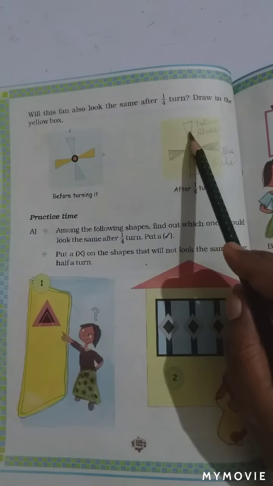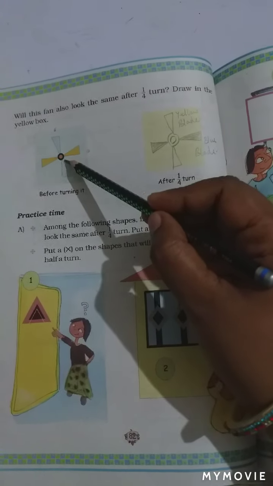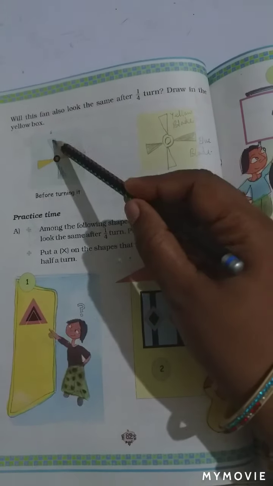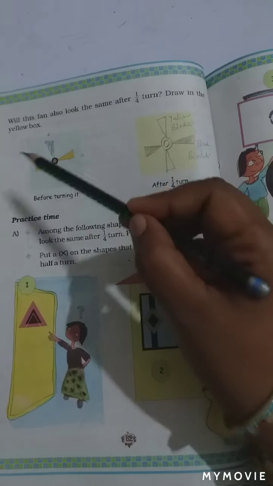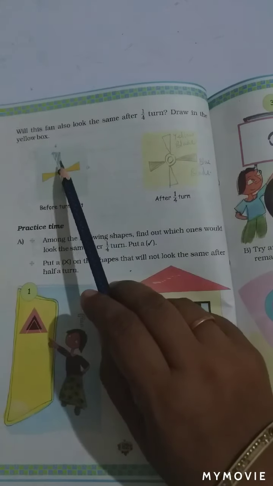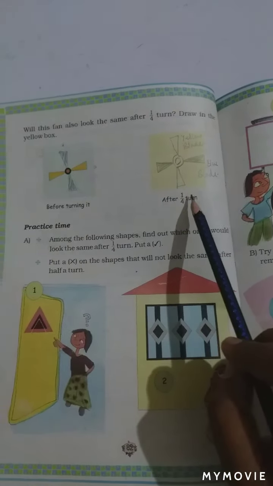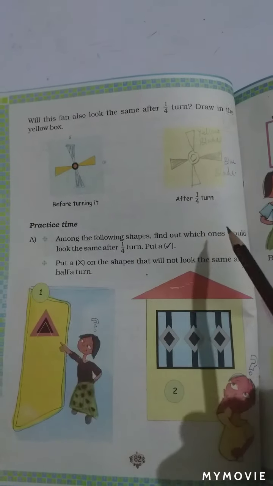The yellow blade, I have kept it like that only, and for the blue blade I have just shaded here because I do not have color pencils with me right now. So what will happen? The yellow blade will move here and the blue or the black one will move this side. So your fan will look like this after a 1/4 turn.